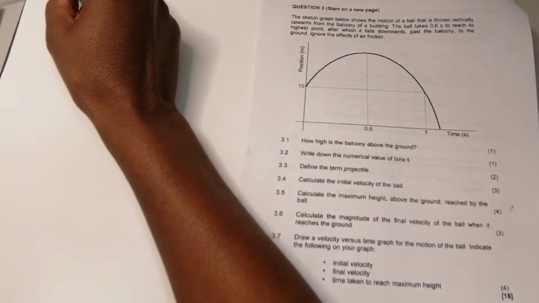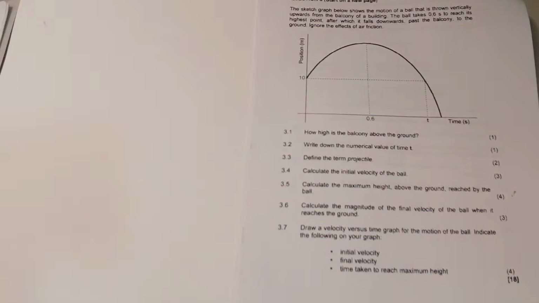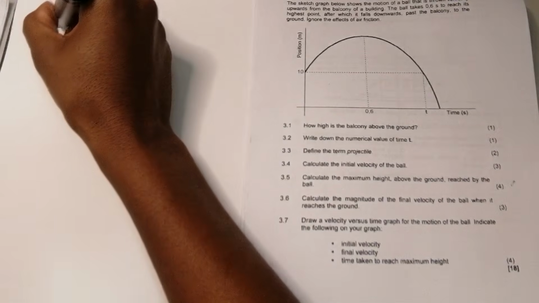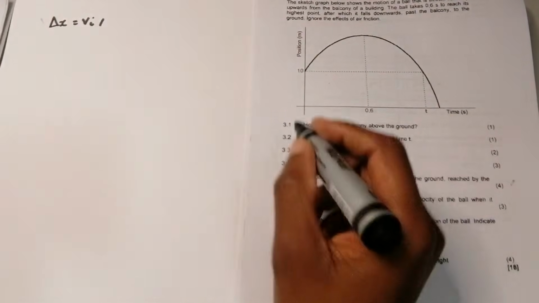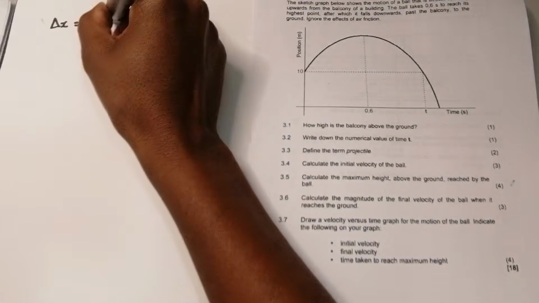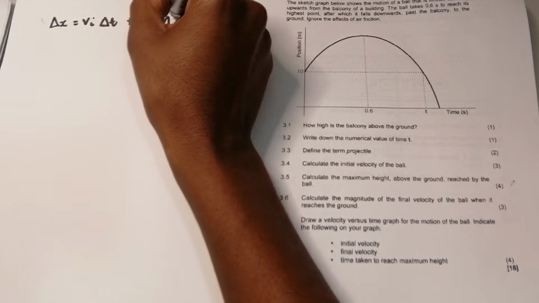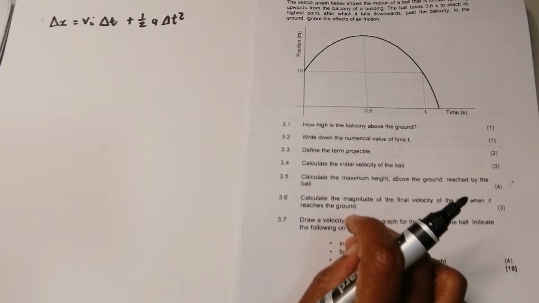if we take, for instance, from our equations of motion, then we know that if we take delta x equals v_i delta t plus 1/2 a delta t squared, all right, this is our equation.